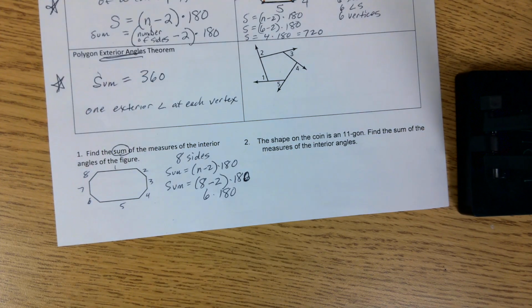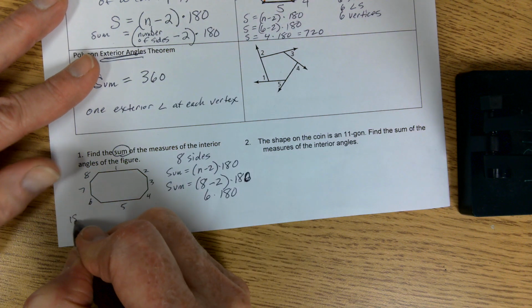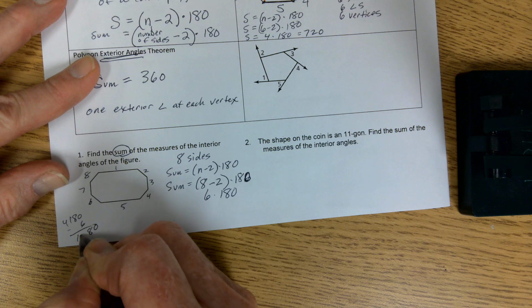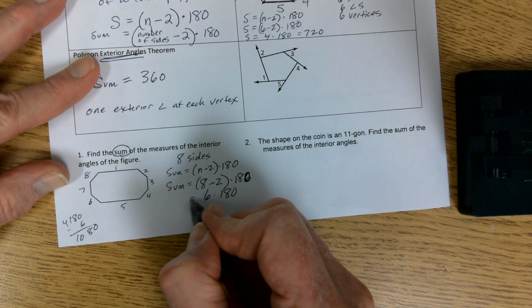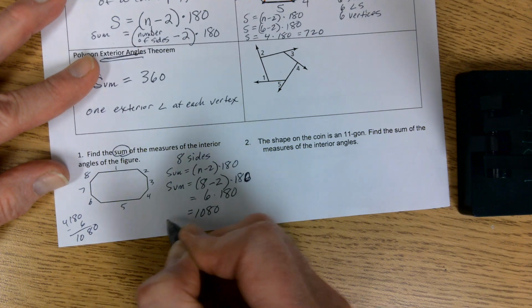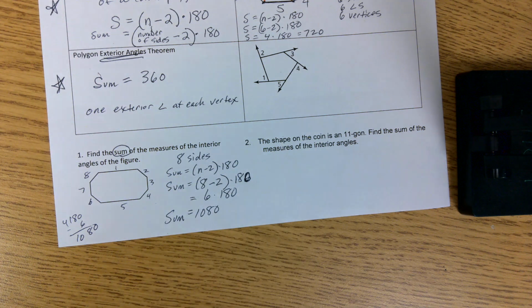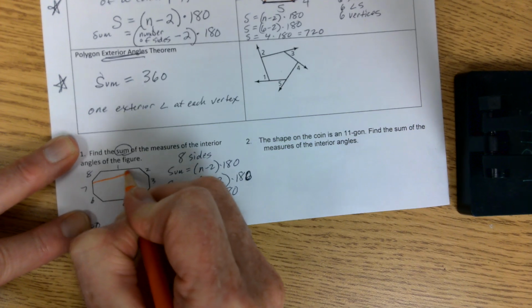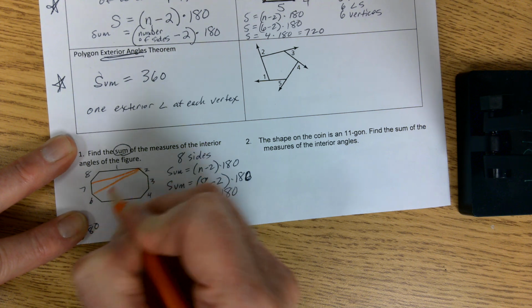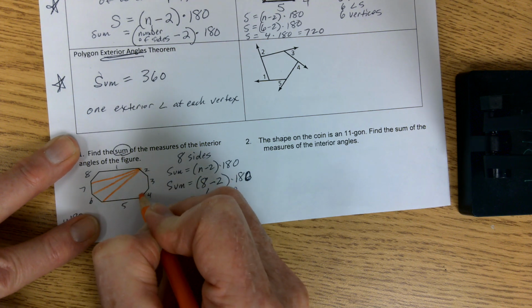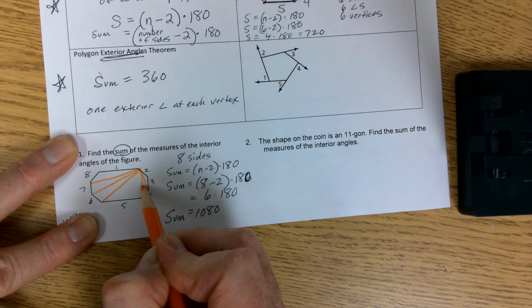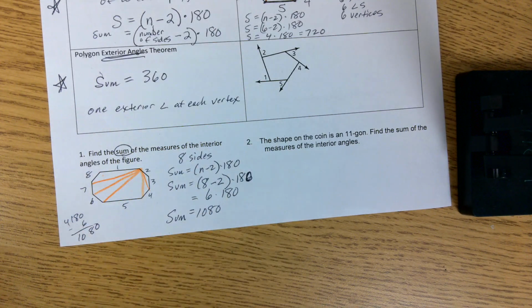Okay, so you're going to go 6 times 180. So in this one, 180 times 6, right? And again, that's because that's the number of triangles. If I were to pick one vertex, drawing the triangles, I've got 8 sides, and I've got 1, 2, 3, 4, 5, 6 triangles.